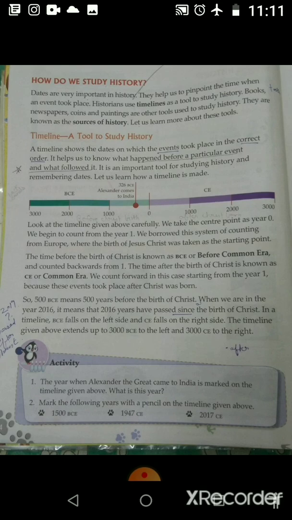The time before the birth of Christ is known as BCE, or Before Common Era, and is counted backwards from 1. The time after the birth of Christ is known as CE, or Common Era. We count forward in this case, starting from the year 1, because these events took place after Christ was born.